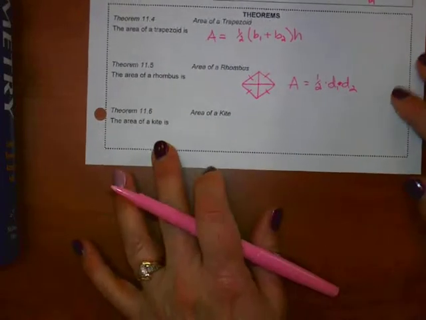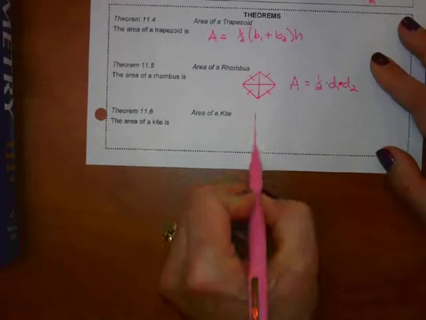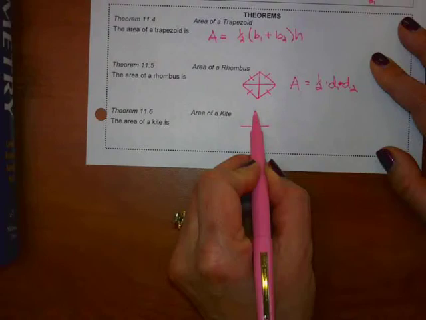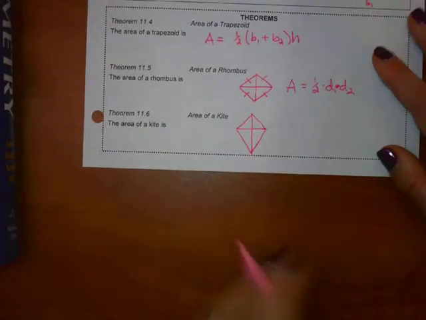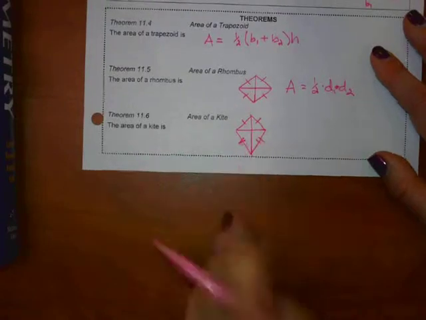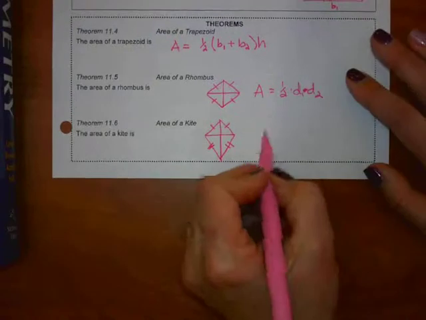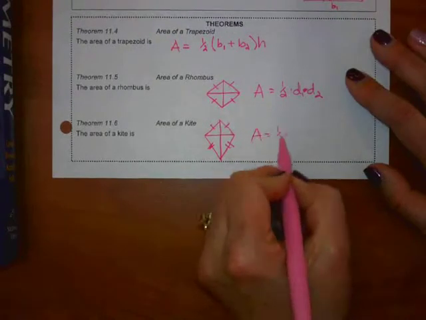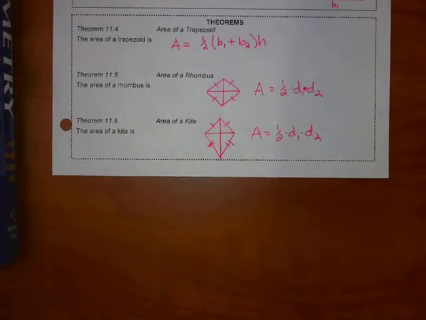All right, kite, area of a kite. So a kite looks a little bit different in that the diagonals are not necessarily congruent in a kite. But this side is congruent to that side, and that side's congruent to that side. But fortunately, it is exactly the same formula. So, isn't that nice?